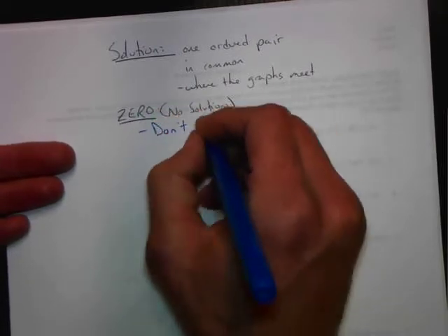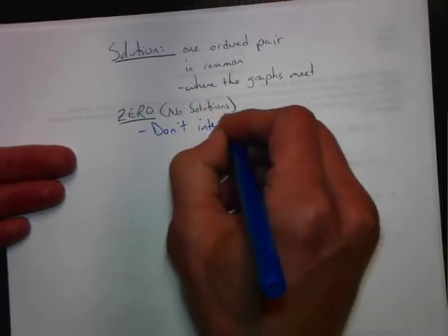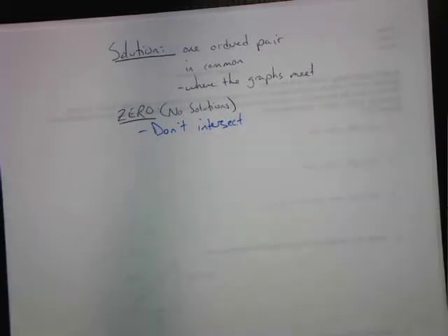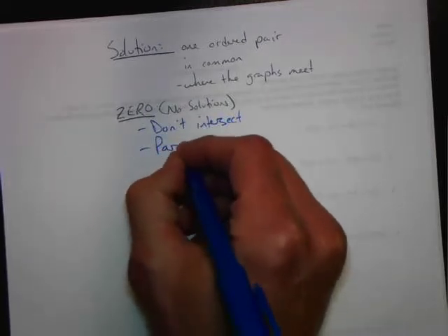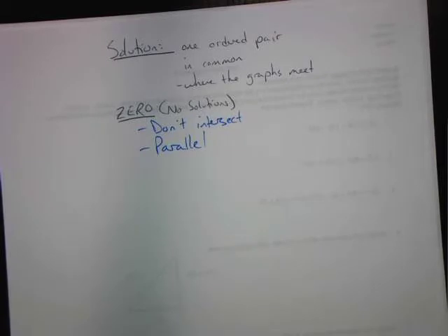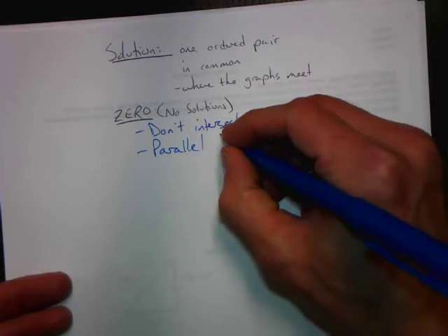They don't intersect, they don't cross, and that would mean something else entirely. So this goes back to a previous vocabulary term. If they are not intersecting, they must be parallel. So if they're not intersecting, they must be parallel to one another. Something that looks like this.